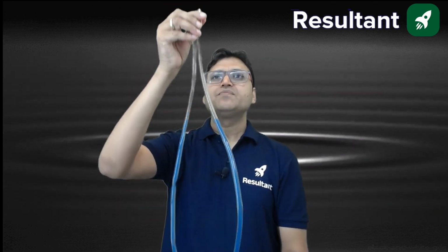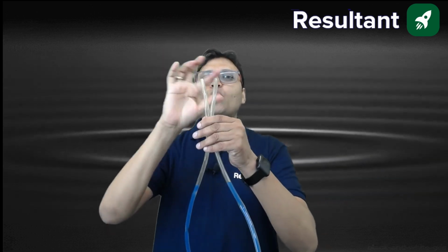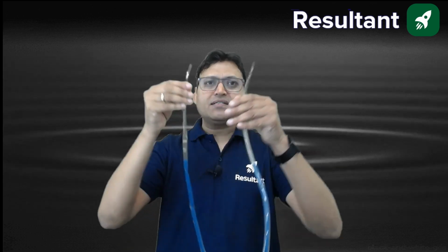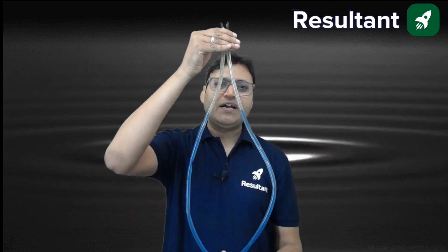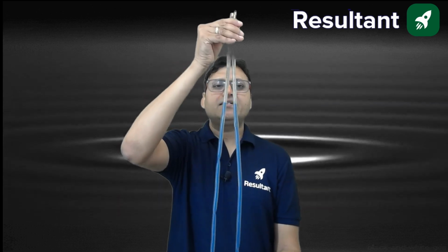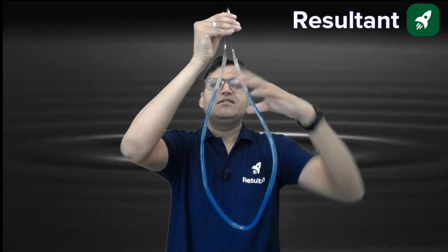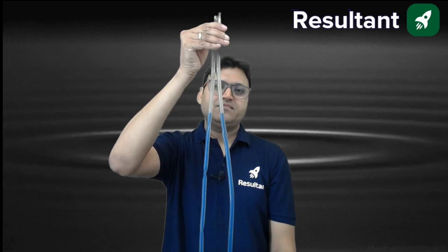The shape is U. So as long as both the legs of this tube are open to atmosphere, the level of the liquid in both the limbs is same. Can you see it? The level of liquid here, in both the limbs, will be same.